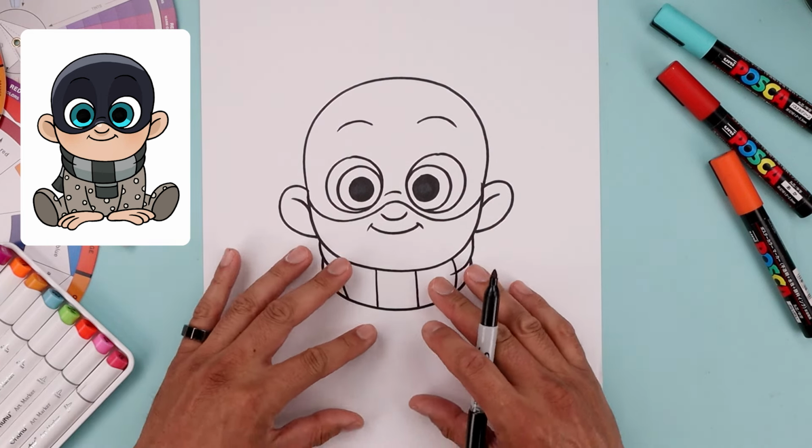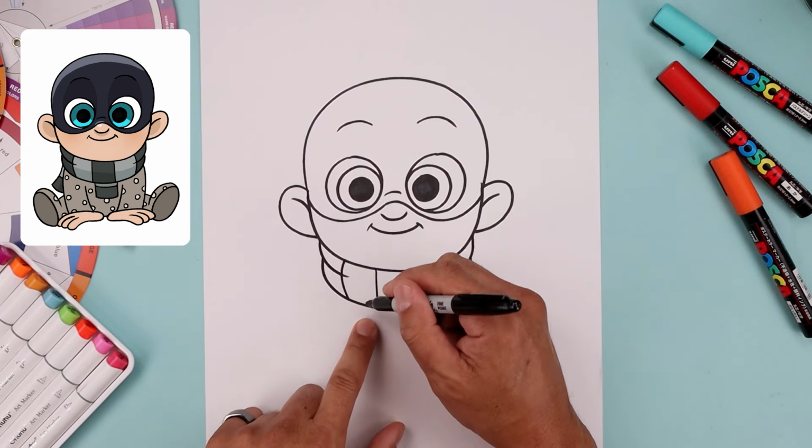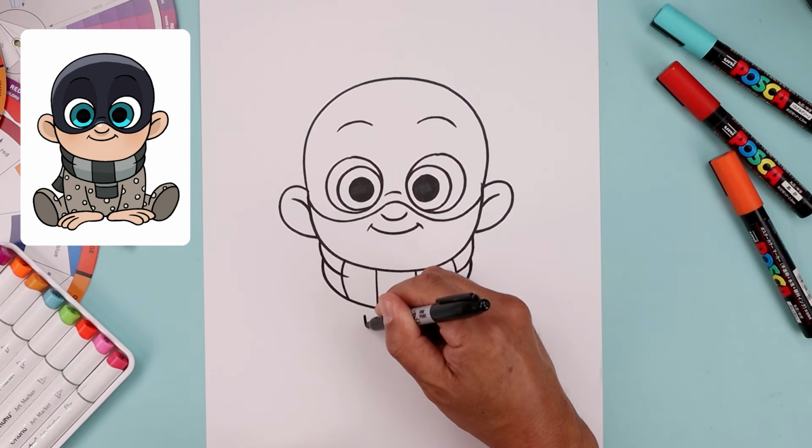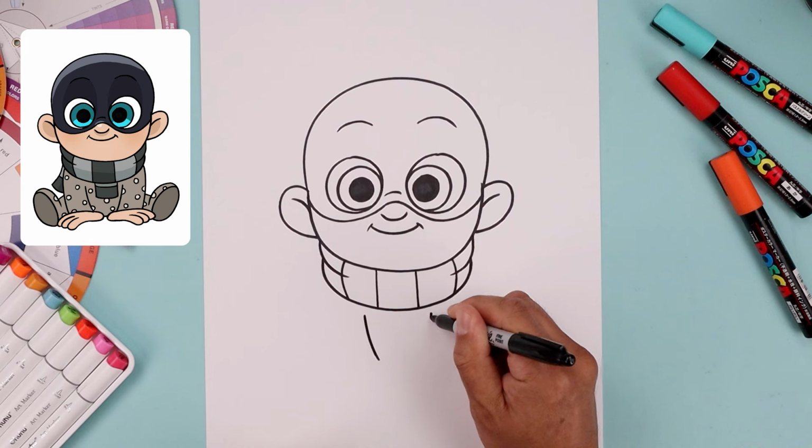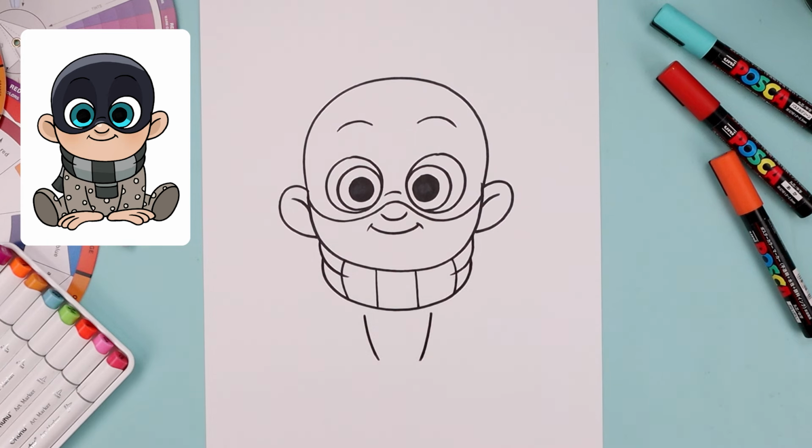Now I want to pose our character sitting on the ground. So let's start with the inside edge of the arms. On the left side, we leave a gap, bend this down and in. Do the same thing on the right.